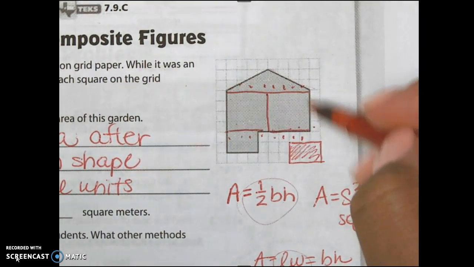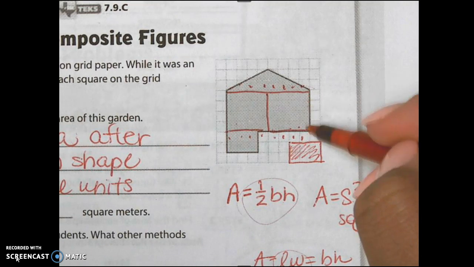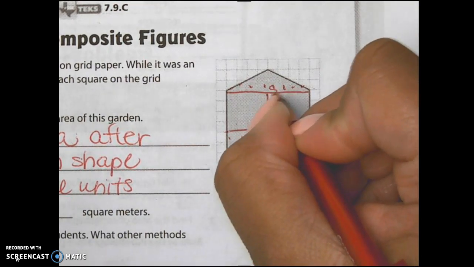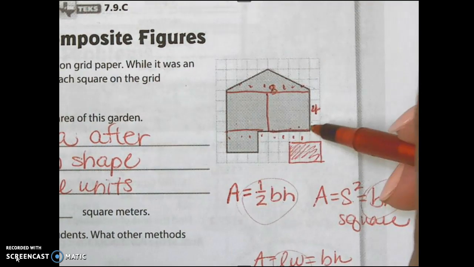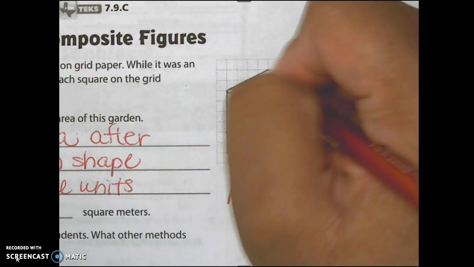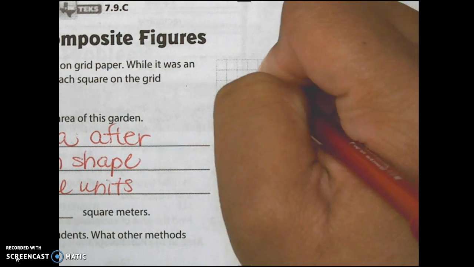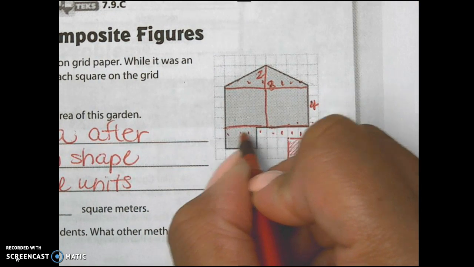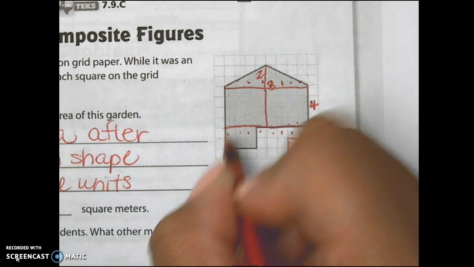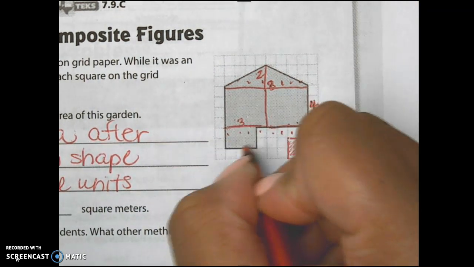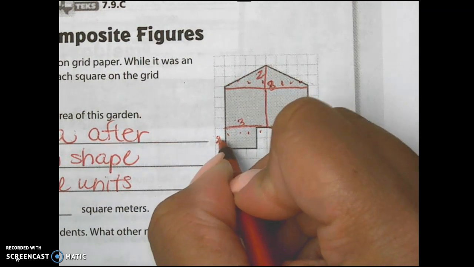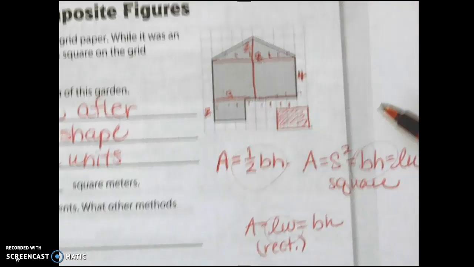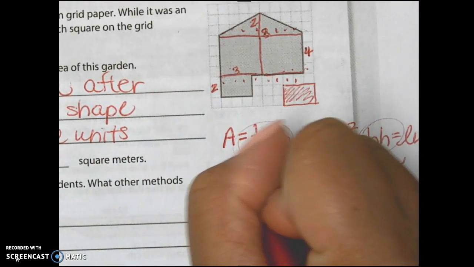How tall is this? This is 4, because each side of the square is 4. This is 8. Each side of this square is 4. This is 8. How tall is this triangle? Good. 2. And then how long is this rectangle right here? Nope, this little baby rectangle. 3. And then how tall is it? 2.